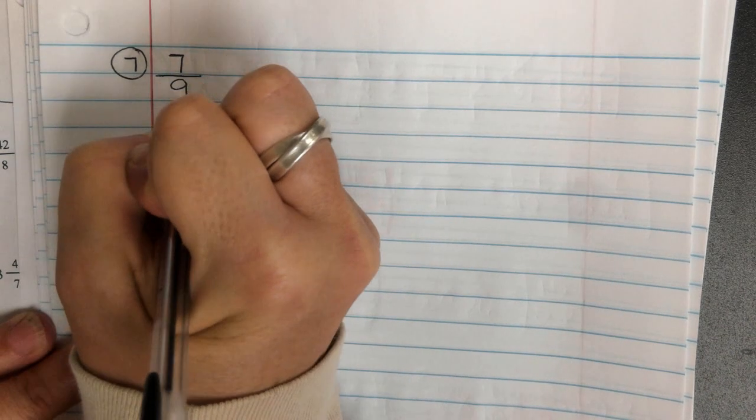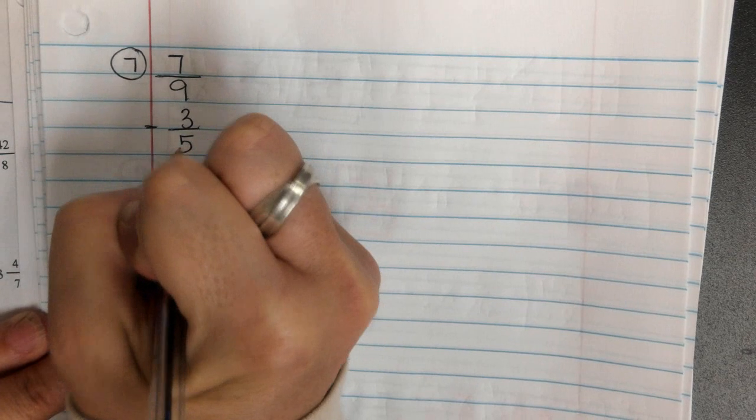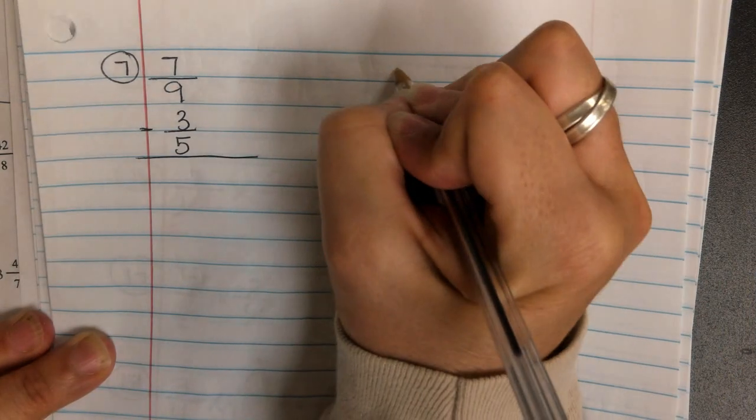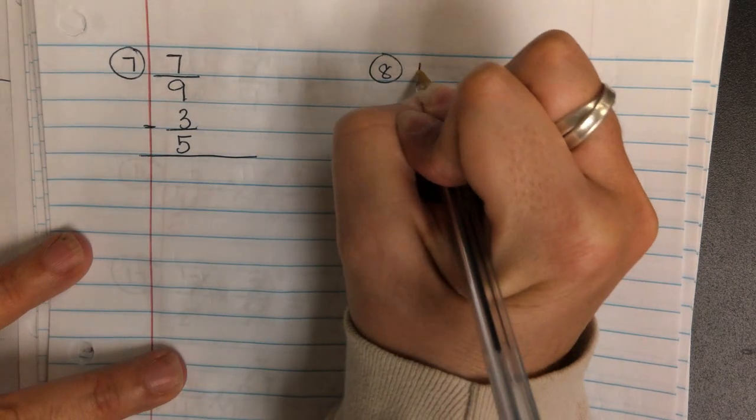Okay, so starting with number 7. What I'm going to do is write down 2 of them, give you a second to try to figure them out, and then we'll compare our work. There's number 7, number 8.